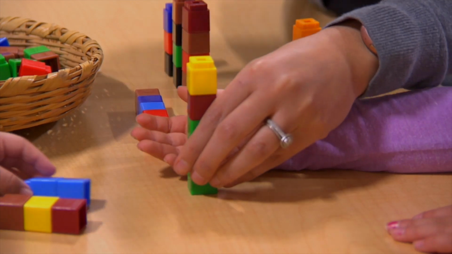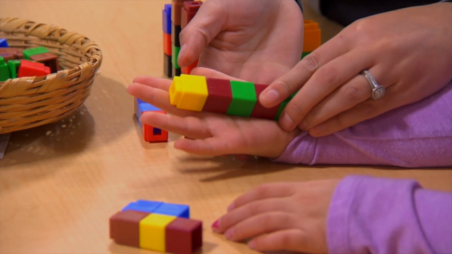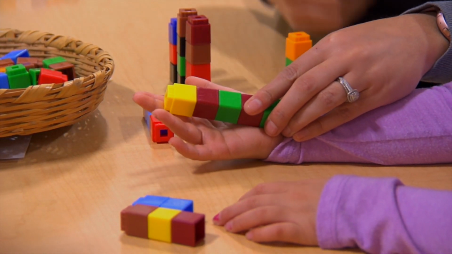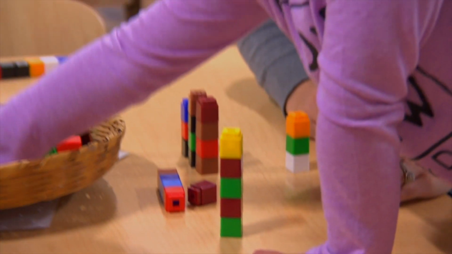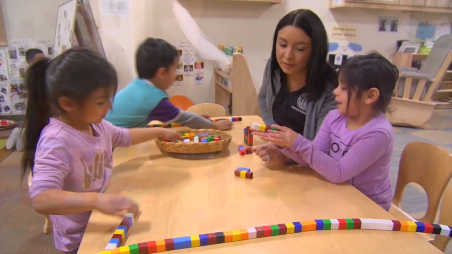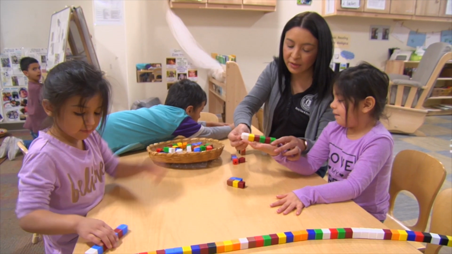Okay. Is that as long as your hand? No. How many more do you think we need? The educator places the stack upright on the table. The child reaches into the basket and picks up another cube. The child attaches the cube to the top of the stack. One more? Okay, let's try it. Oh, let's count. See how long your hand is.